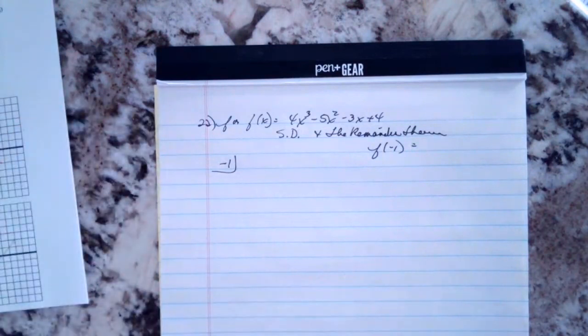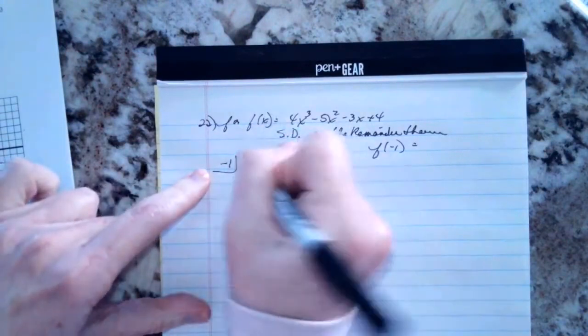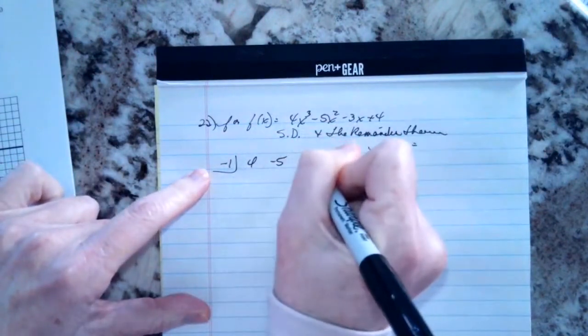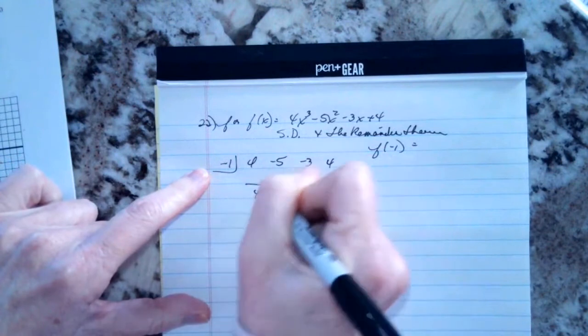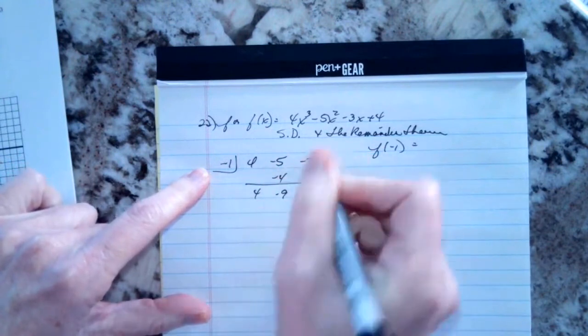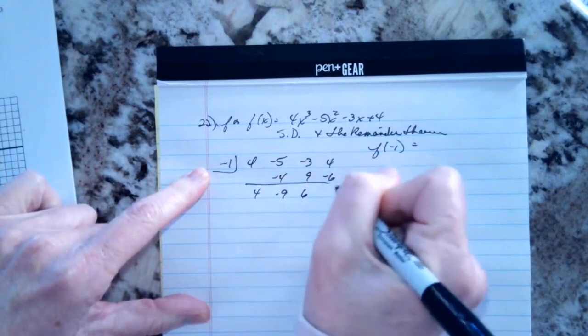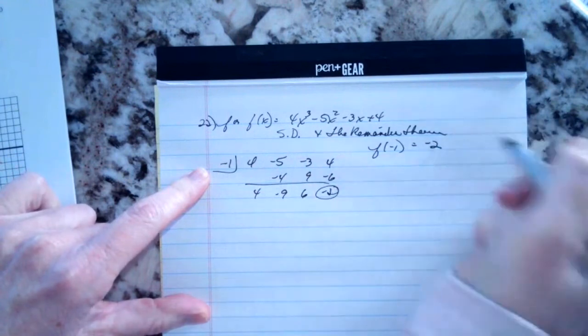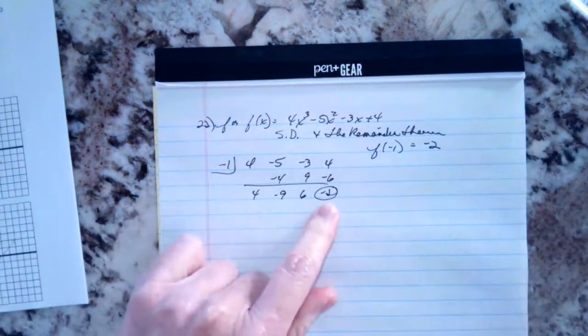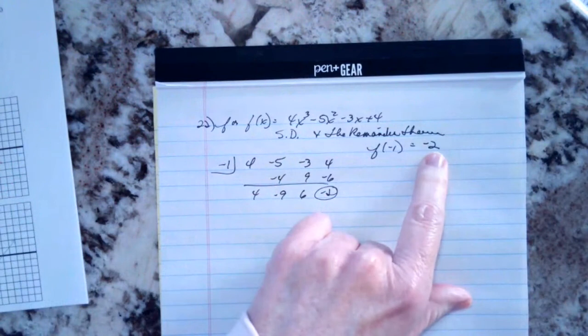Let me make sure we got time. Yeah, we got time. Okay, so 4, negative 5, negative 3, and 4. Negative 4, negative 9, 9, 6, negative 6. I'm getting a negative 2. That's the answer. Negative 2 is the answer here.